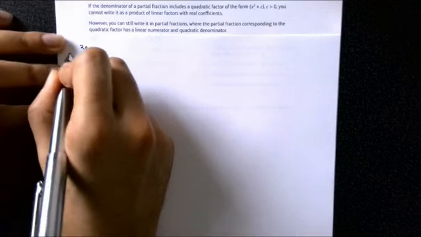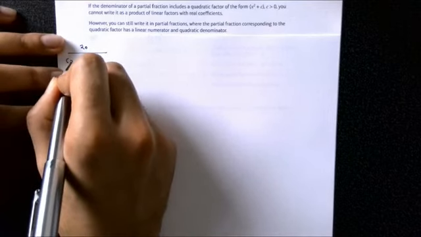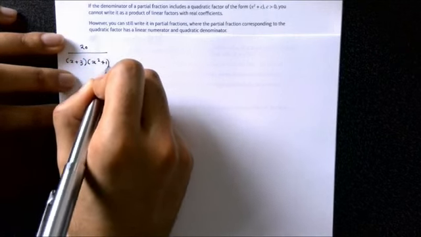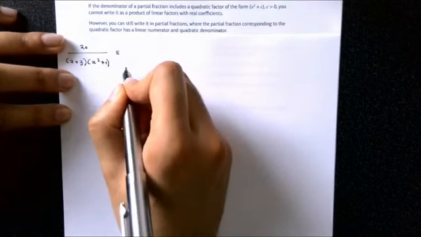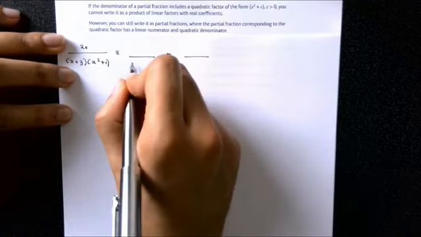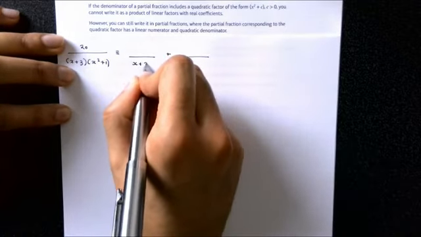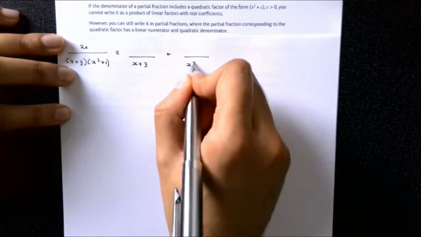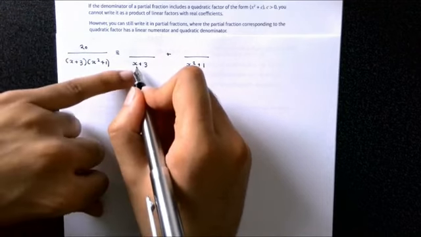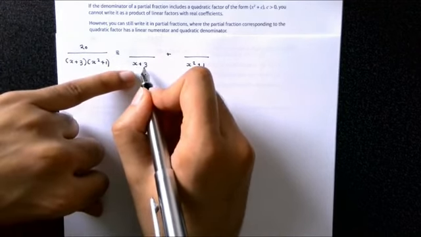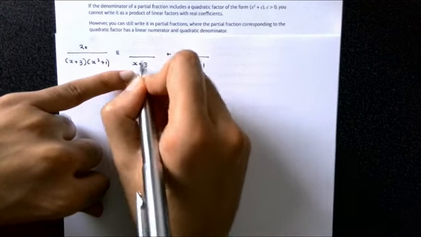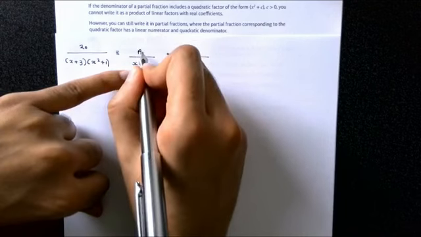Let's suppose we've got something like 20 over x plus 3 lots of x squared plus 1. Now, we can split this up using partial fractions. We've got two terms. The denominator of one of them will be x plus 3. The denominator of the other one will be x squared plus 1. Now here, because on the bottom we've got a linear denominator, the numerator will be a constant term, we'll call this a.